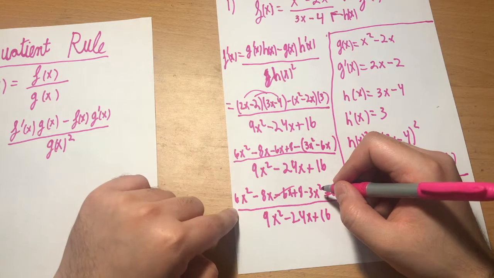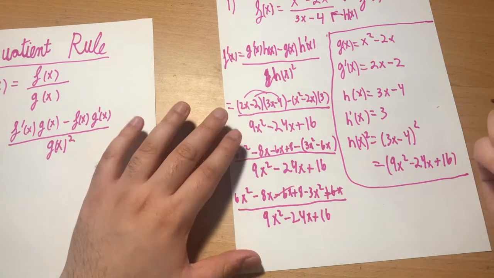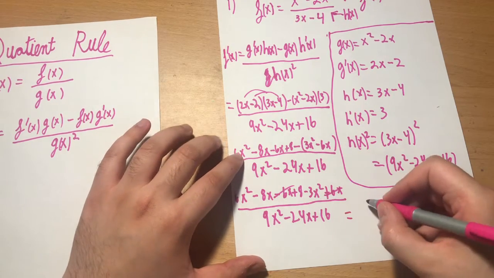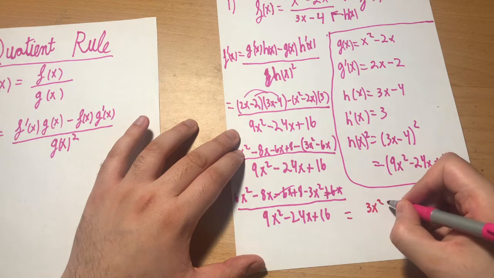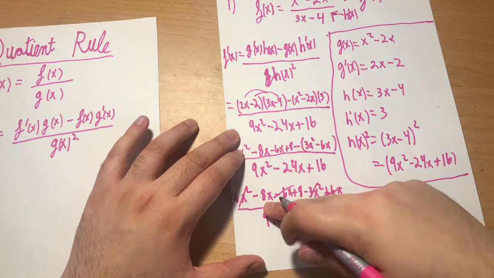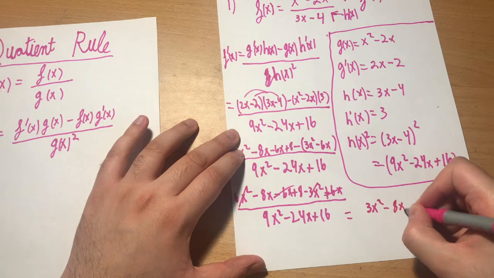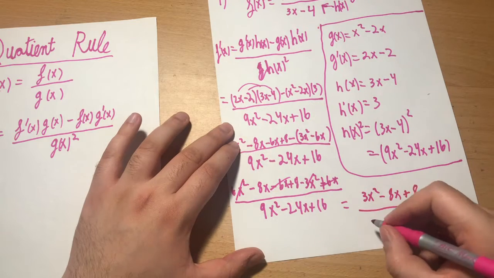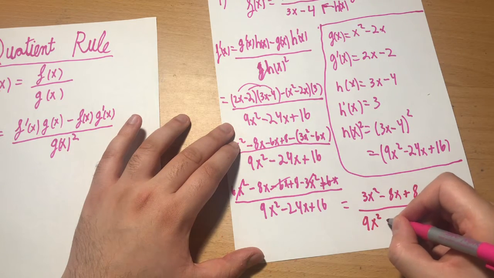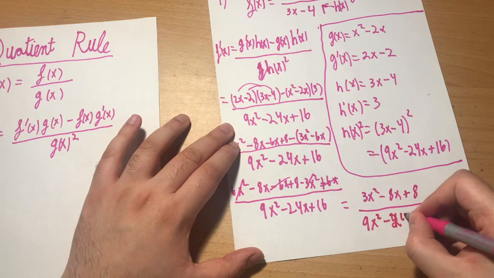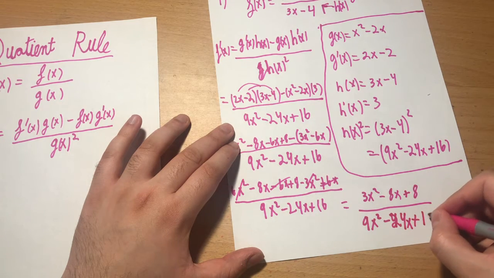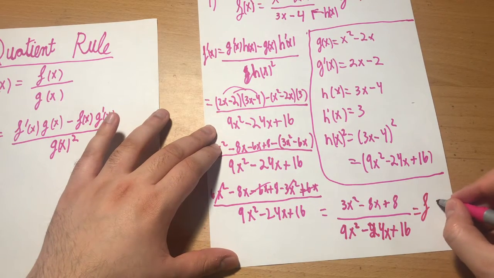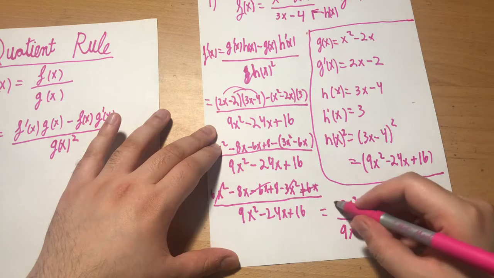This negative 3x squared and this positive 6x squared are like terms, and that's going to become a positive 3x squared. So all of this should finally equal, right, positive 3x squared minus 8x plus 8 all over our original denominator of 9x squared minus 24x plus 16. And that would end up being our final answer. That is the derivative of our original function.